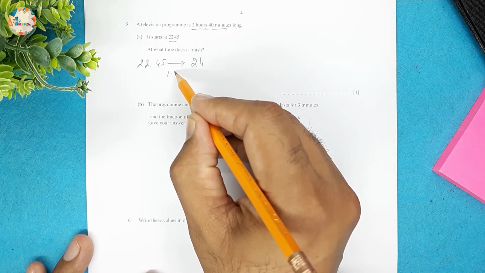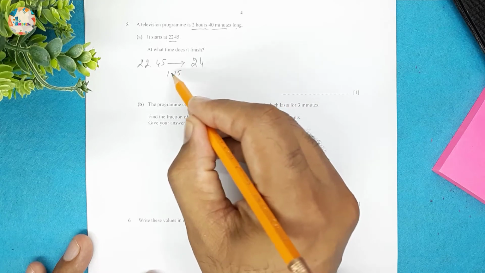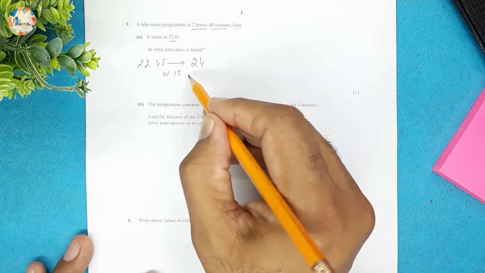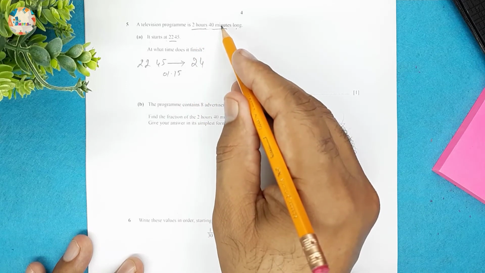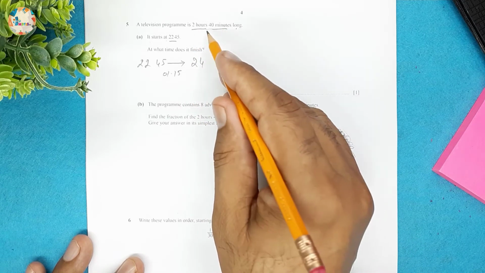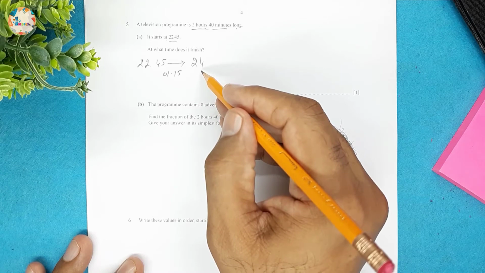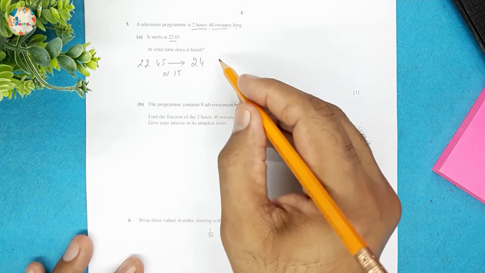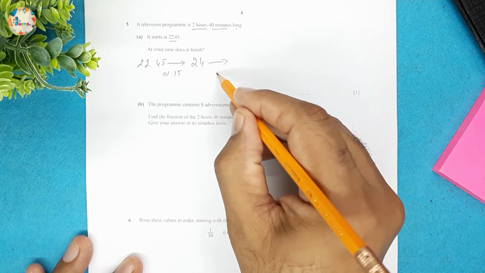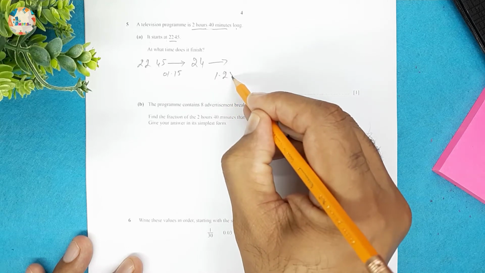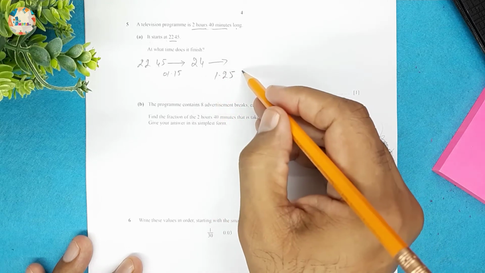So 1 hour and 15 minutes will be up to 24, but we need 2 hours and 40 minutes, so there will be 1 hour and 25 minutes more.